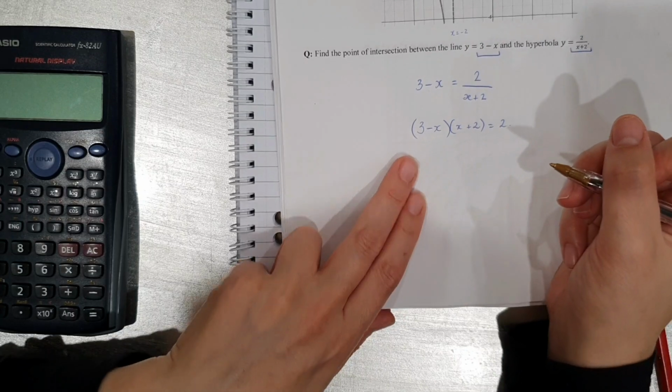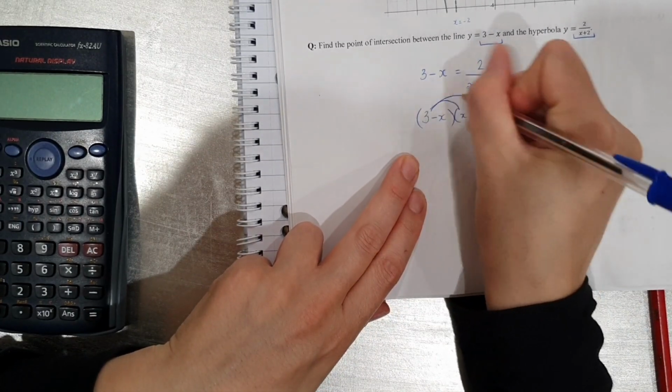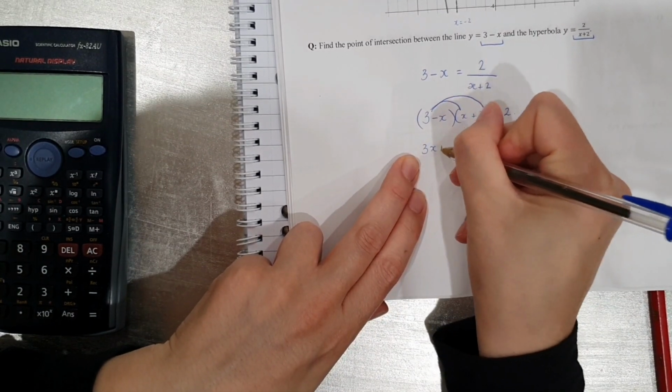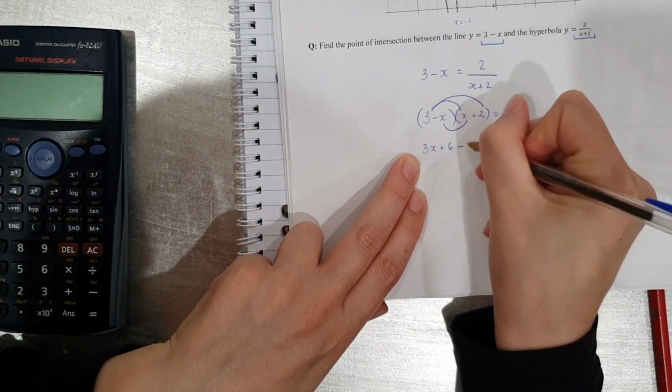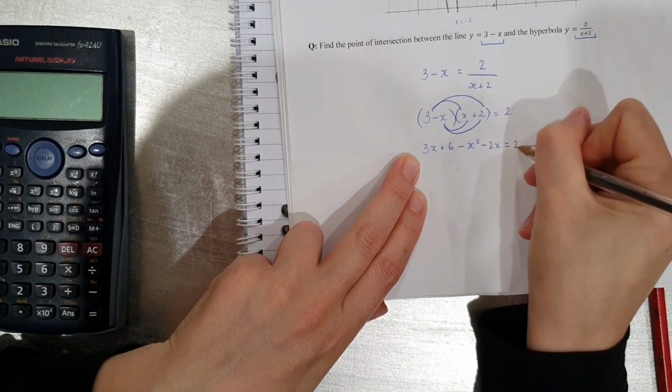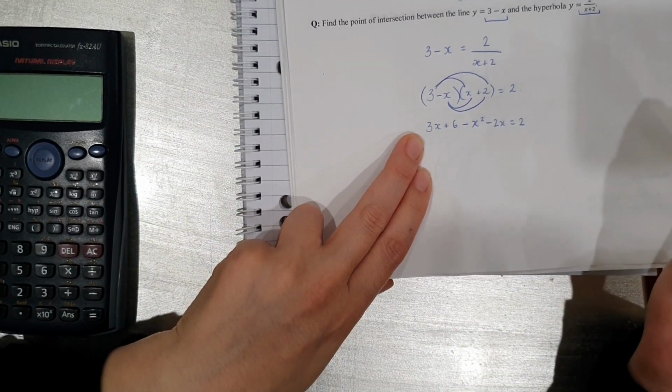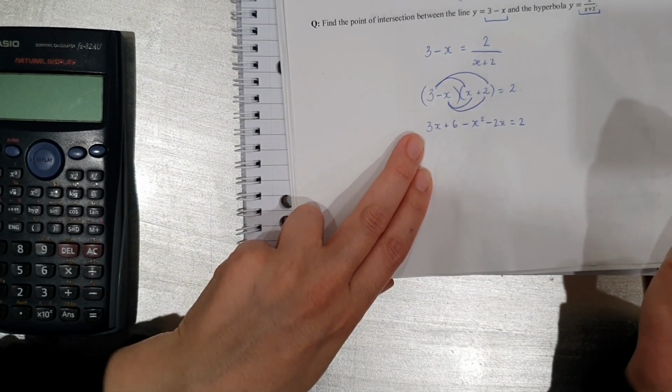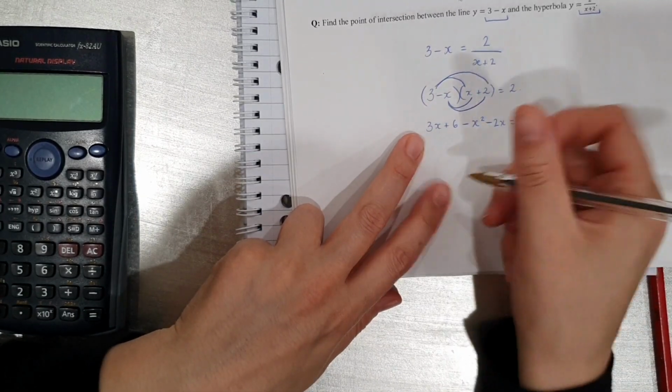And then we're going to expand that out and simplify it. 3x plus 6 minus x squared minus 2x equals 2. And now we're going to collect like terms and simplify. You can also move it to one side. So I'm going to get this in the correct format.